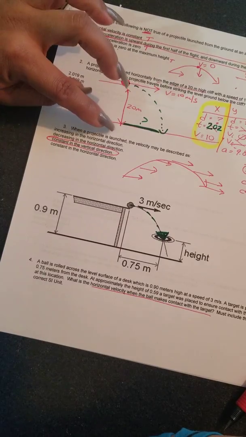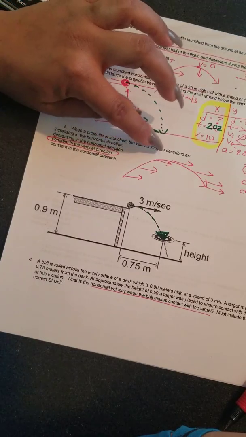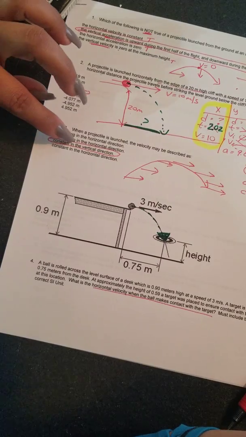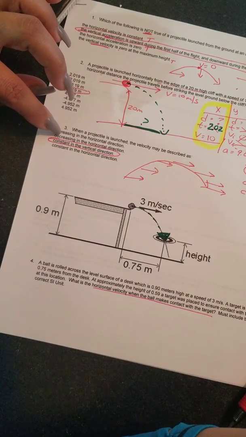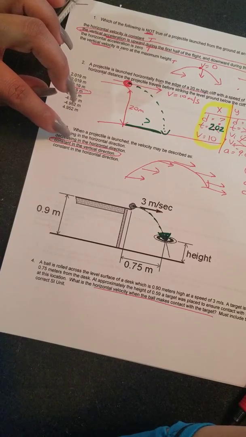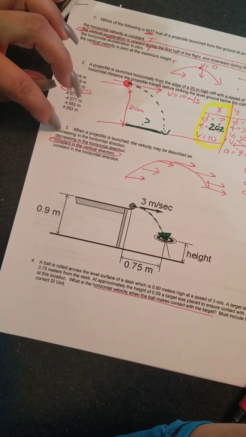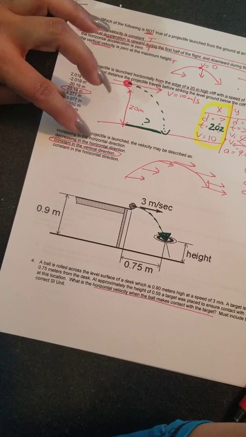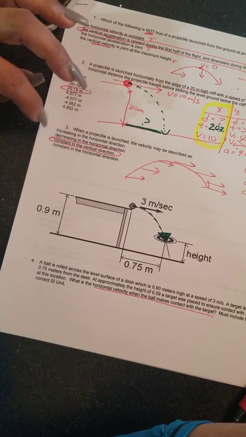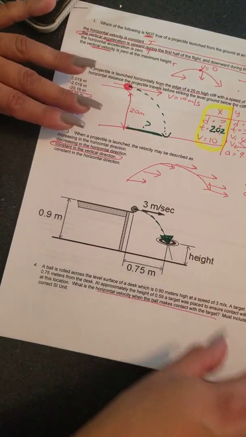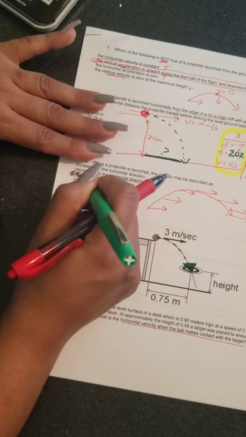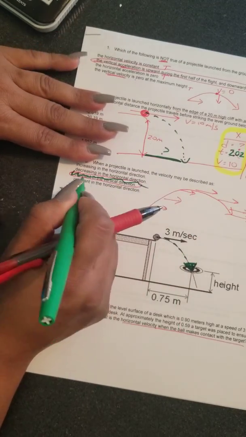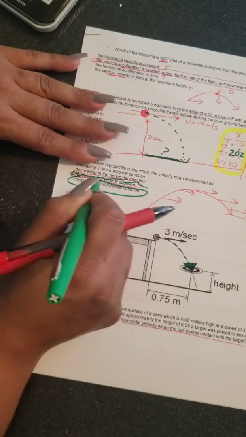When a projectile is launched, the velocity may be described as constant in a vertical direction, decreasing in the horizontal, increasing in the horizontal, and constant in the horizontal. Correct answer here is constant in the horizontal direction.